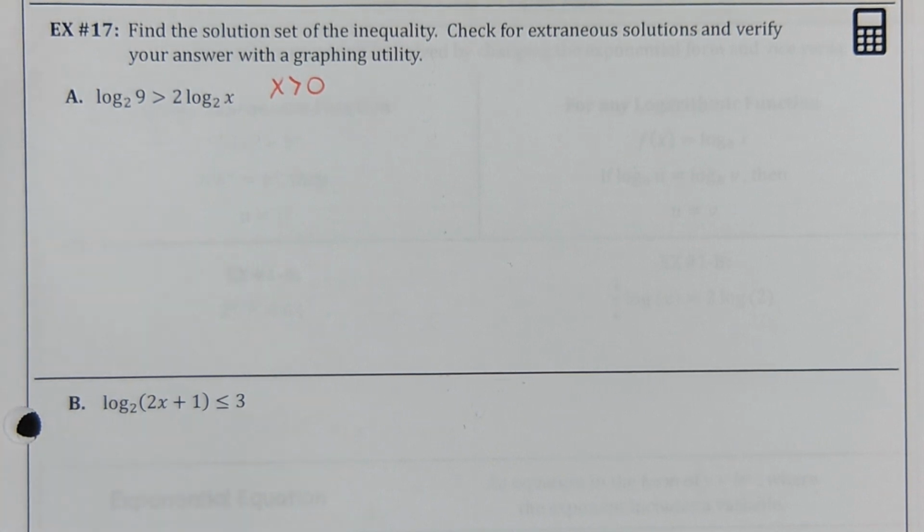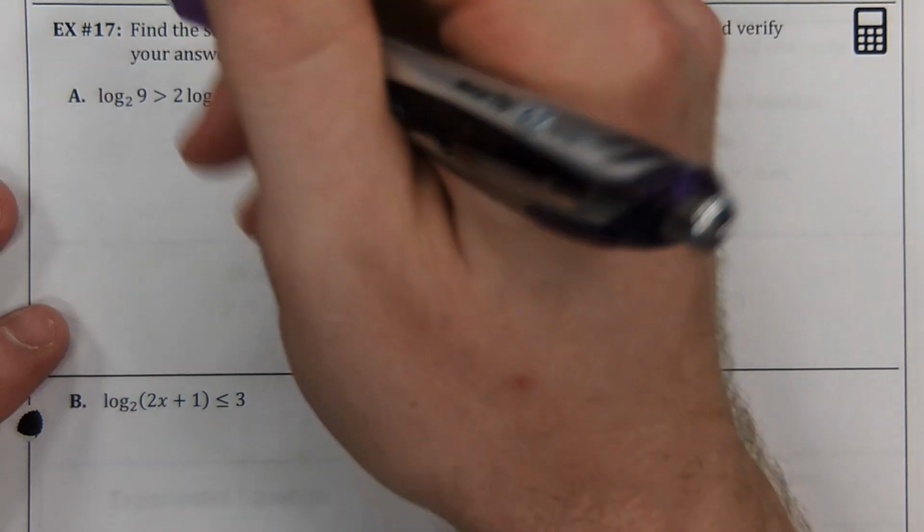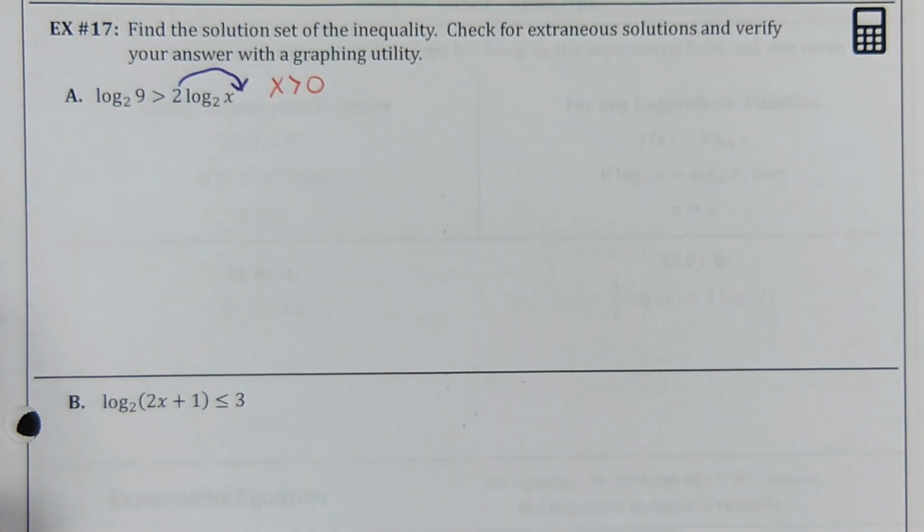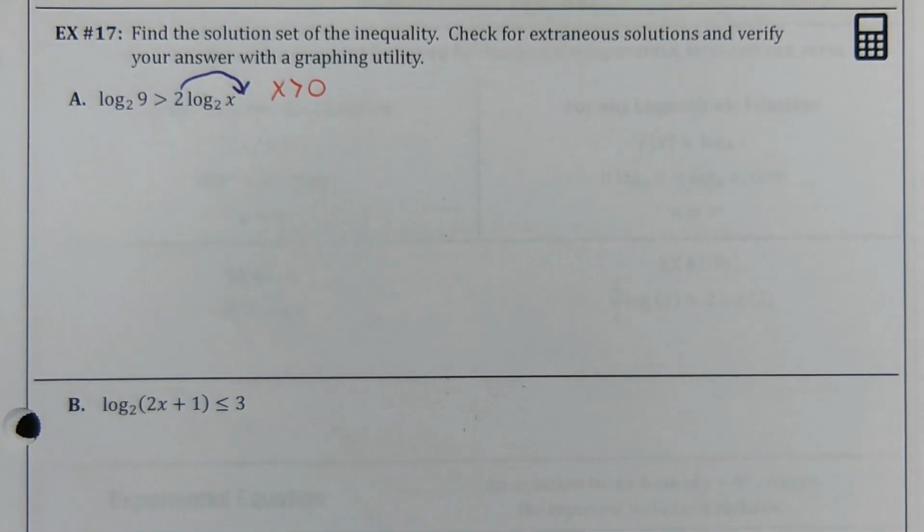Just like we did on the previous page where we needed the bases to match, that way we could use the logarithm to get rid of them. We need the logarithms to match, that way we can use an exponential base to get rid of them. But we can't cancel a logarithm until it's alone, which means this pesky 2 must be moved into the exponent position of the argument.